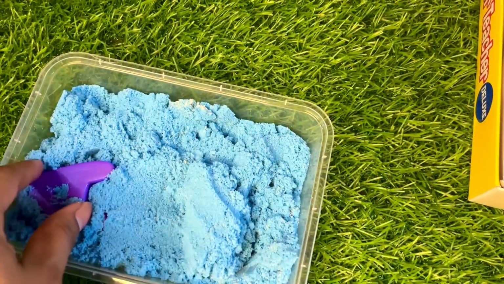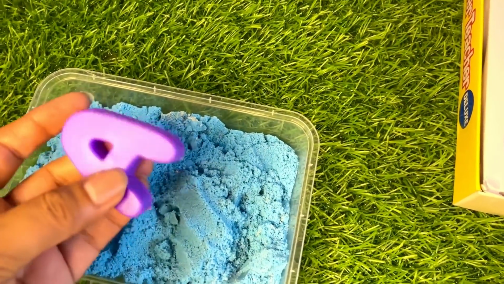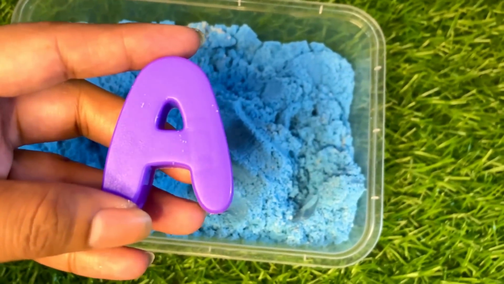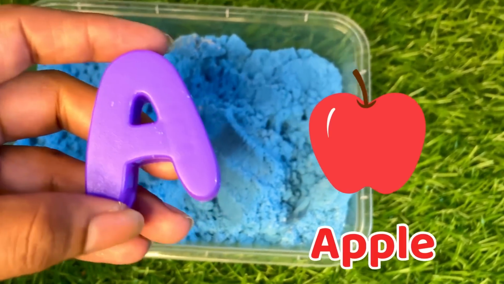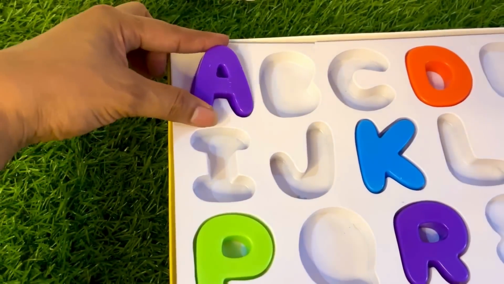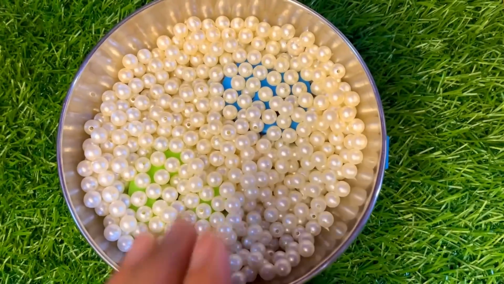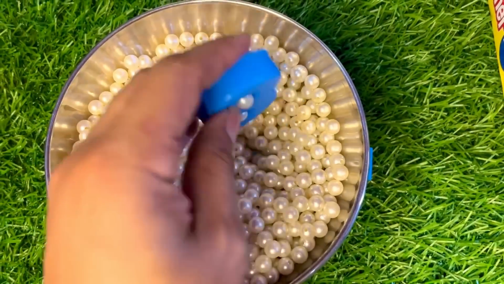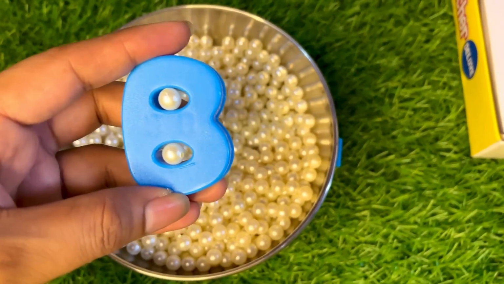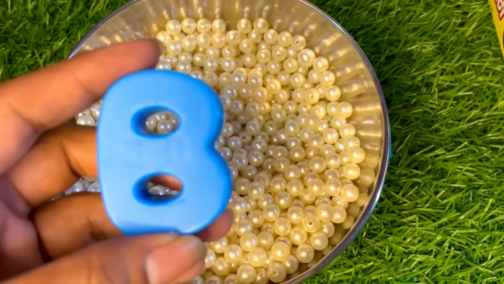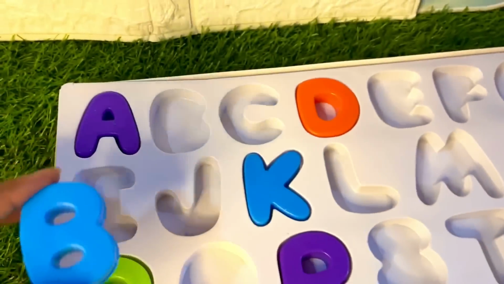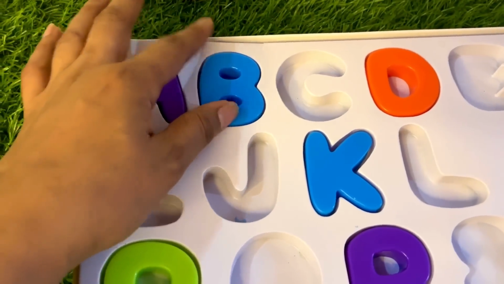Let's find more letters. Yes, we got it. It's a letter A. A is for apple. Let's put it at the first place of this puzzle board. What letter is hidden among these white balls? Here we got letter B. B is for ball. Let's put letter B after A right here.